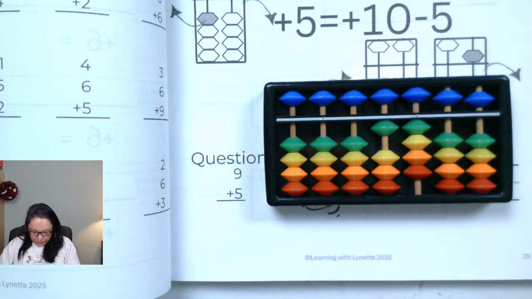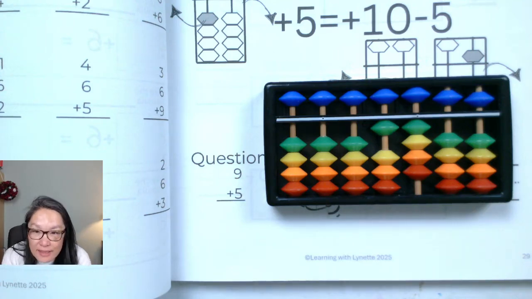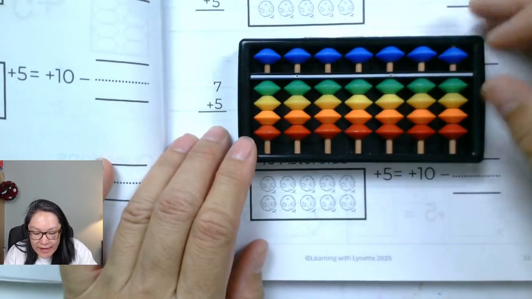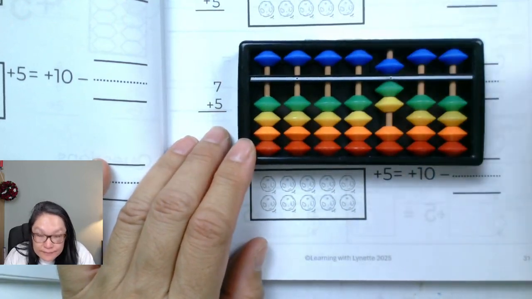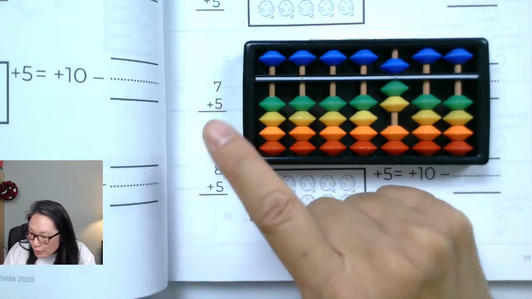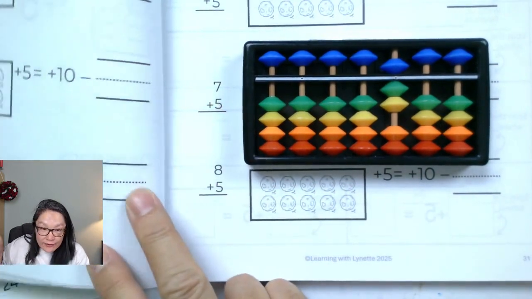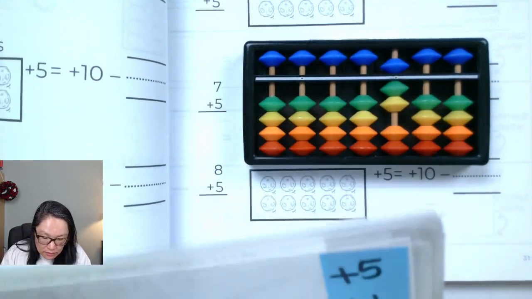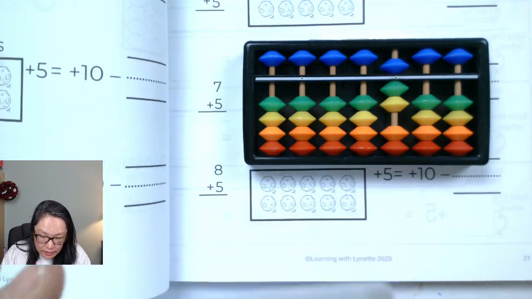So my final answer is 14. Did that make sense? We can do it again. If I have 7 and I have plus 5, how do I add the 5? What am I doing?